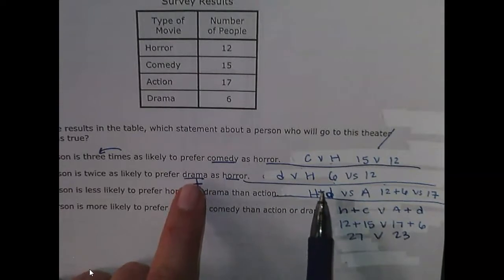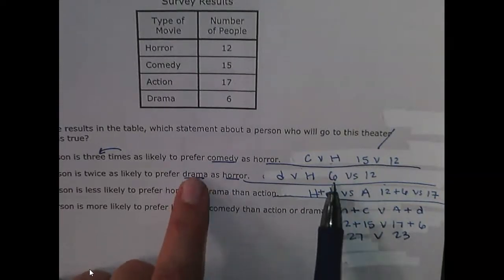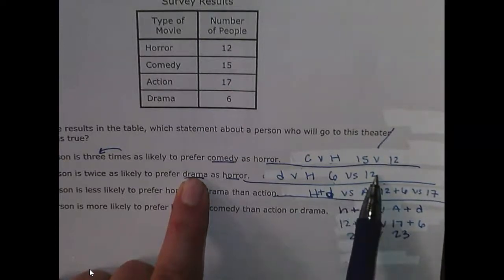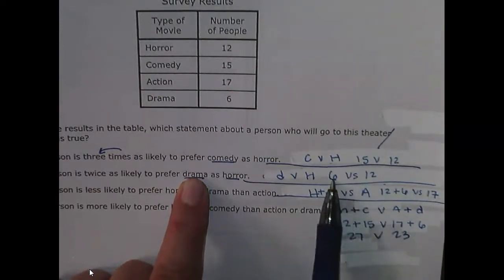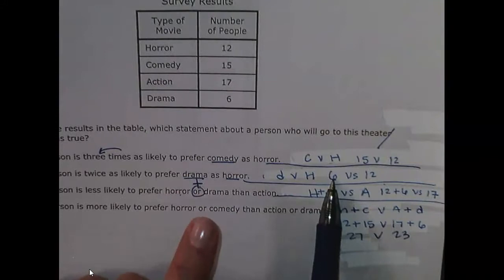Is a person twice as likely to watch drama? I don't think so. I think this is less, not twice. This one's twice, but this one's not twice. It says a person is twice as likely to watch drama. If it was twice, that would be the big number. Nope, that one's wrong. The next one, a person is less likely to prefer horror or drama.